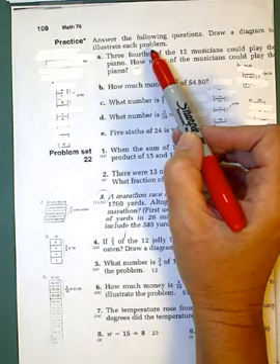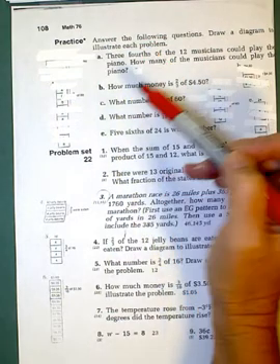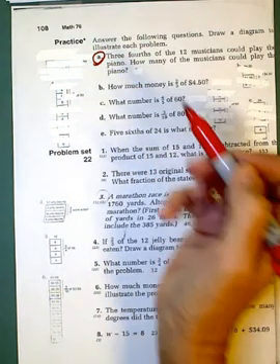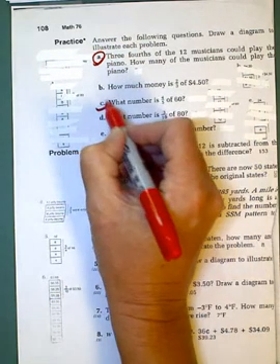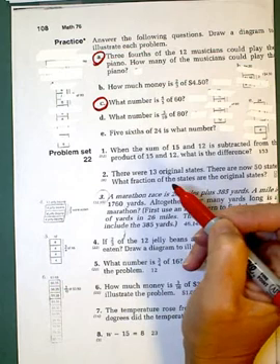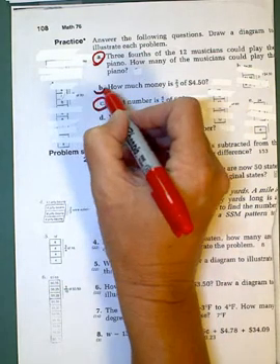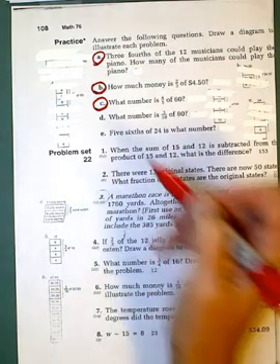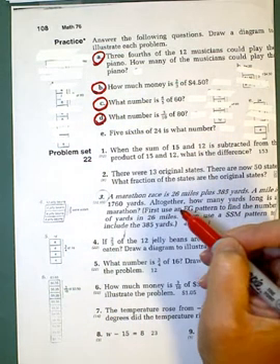I would like you to do A, C, I'm going to go back and add B. And let's do D as well. I don't think you'll have any trouble with this. Remember to draw your diagrams.